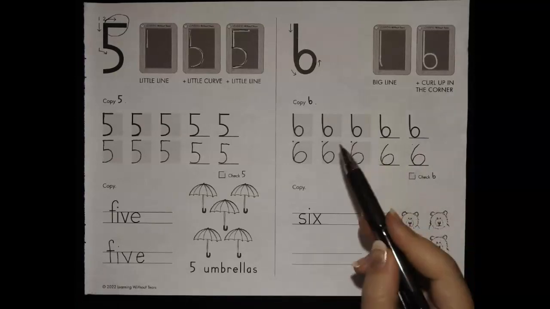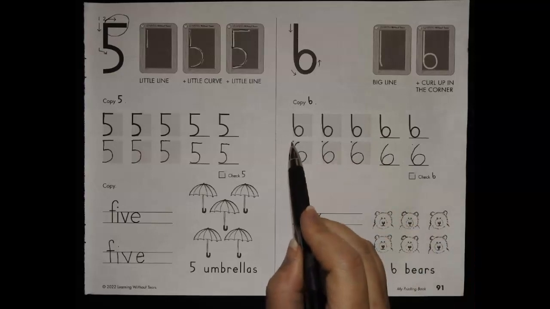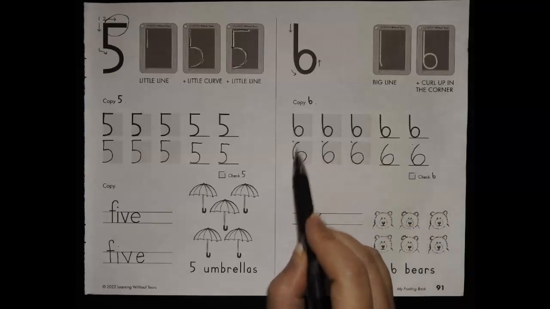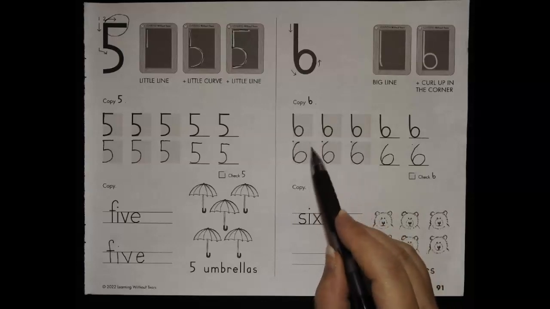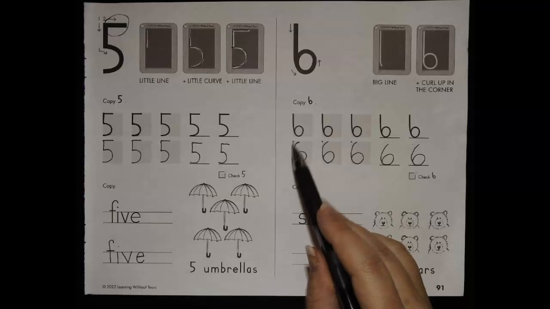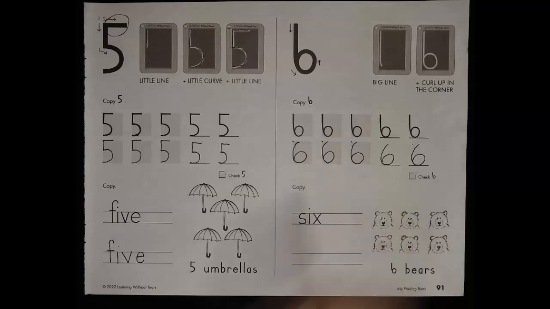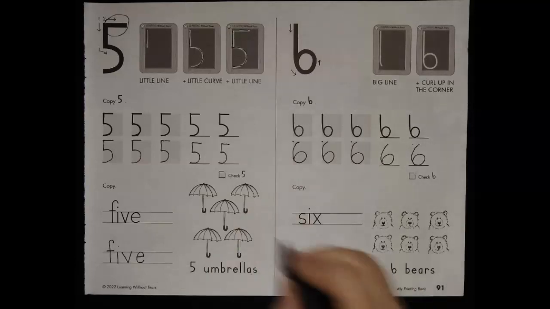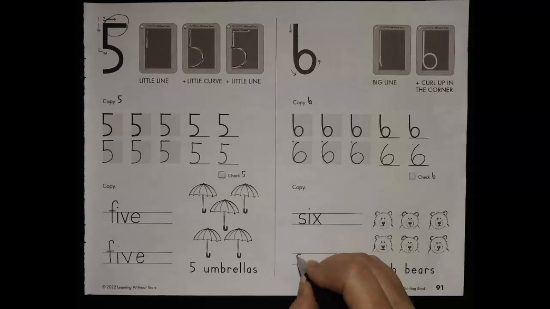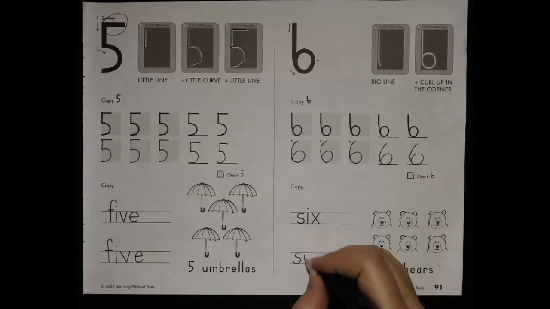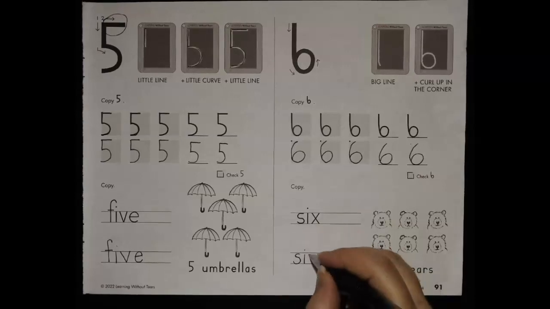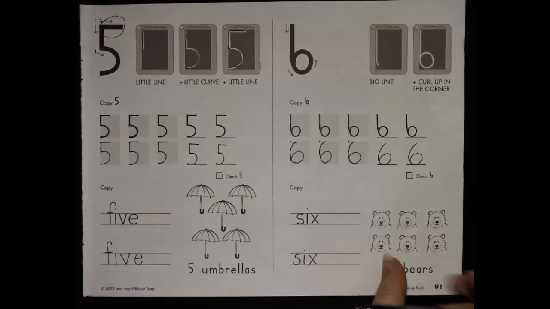Just remember, even though we're not starting all the way over at the side, that's still the side of the square we're writing on. We're not going to start it on this side, are we? Nope, always on this side of that. You can have like an imaginary square in your head when you're writing, and that'll help you put them in the right spot. All right, let's write the word 6. What's our first letter? S, and then I, X. Very good.